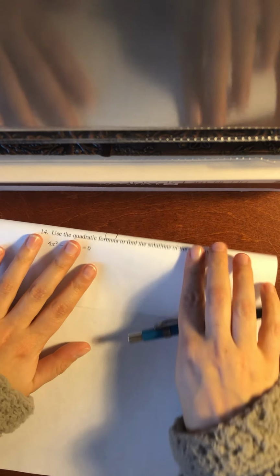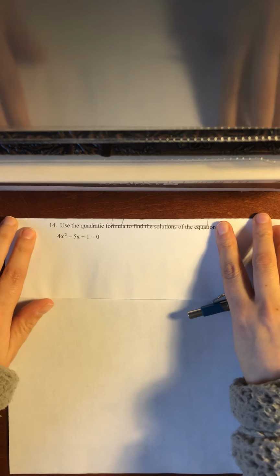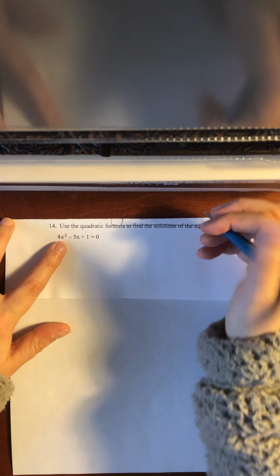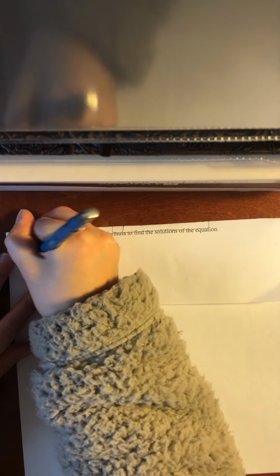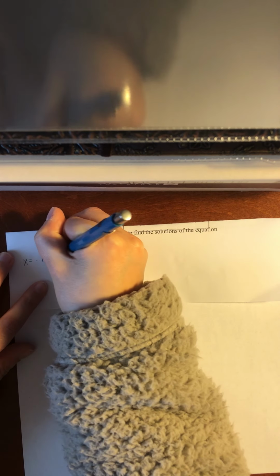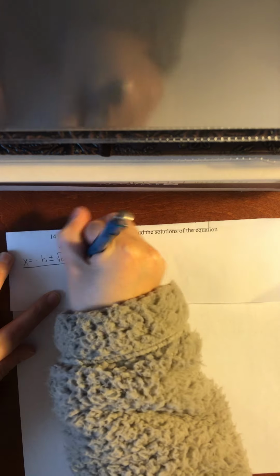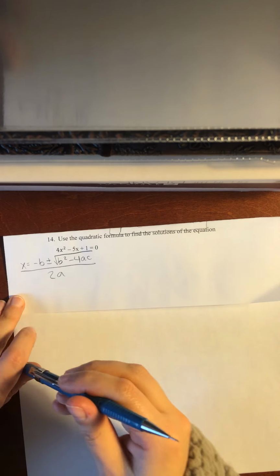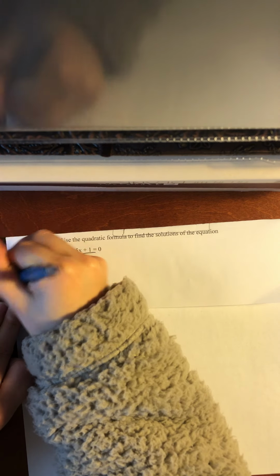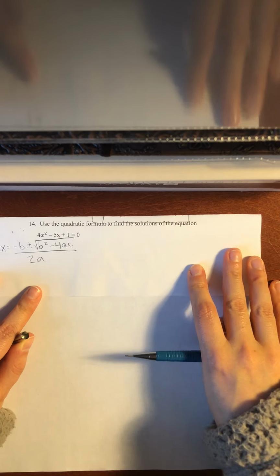Okay, next one, quadratic formula. So the quadratic formula is x equals the opposite of b plus or minus the square root of b squared minus 4ac all over 2a. Shouldn't really be extending that line all the way over there. There we go.